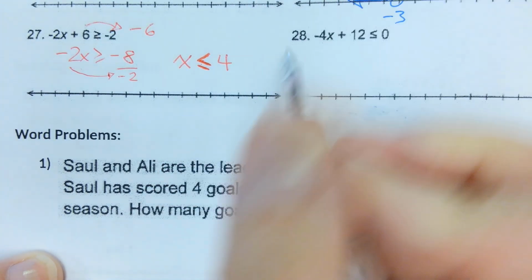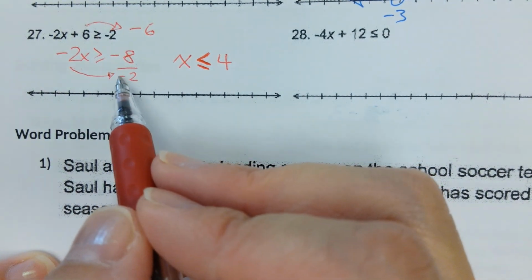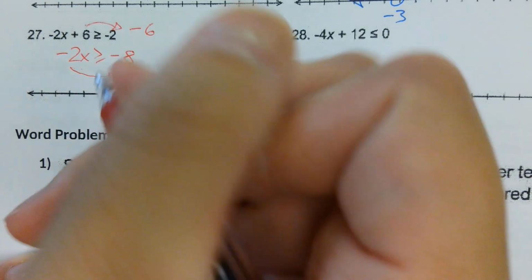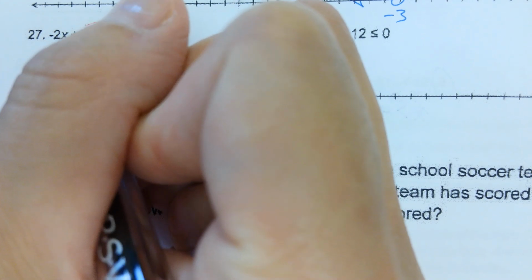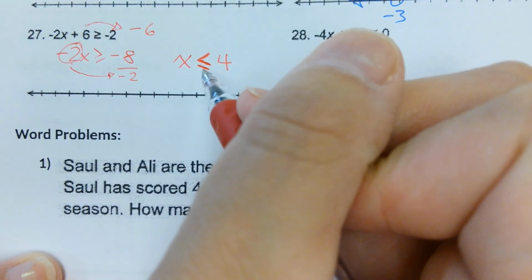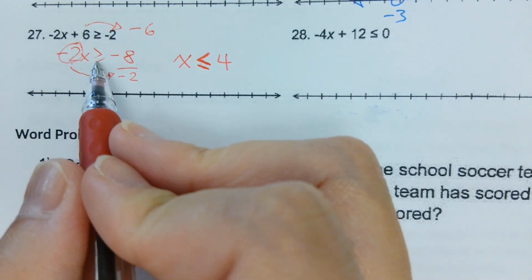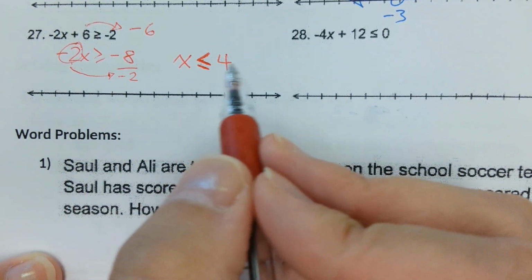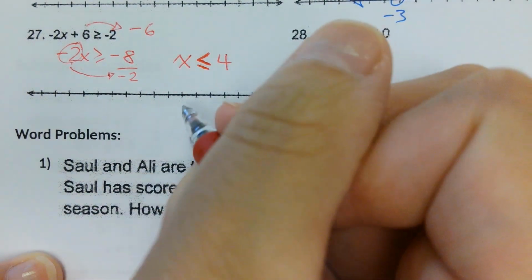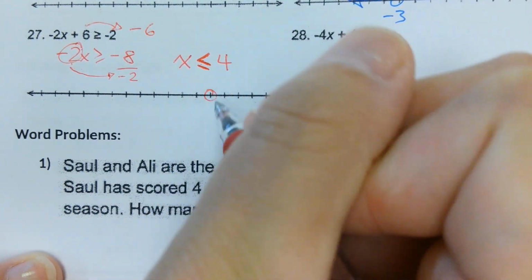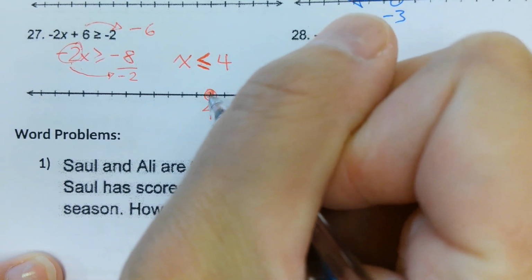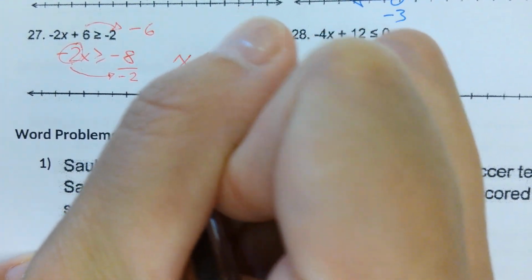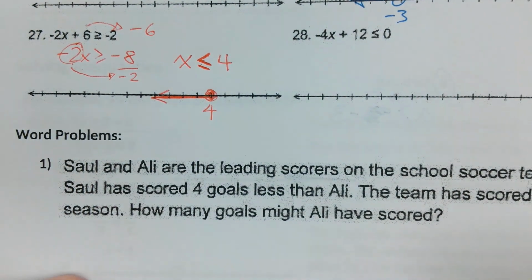Good. Remember, when you divide or multiply by a negative number, something that you move from the left to right, if that is negative, you do have to change the direction of the sign. So this became this. Negative 4 divided by negative 2 still gave you a positive 4. Since it's less than or equal, it's a closed circle with an arrow going this way.